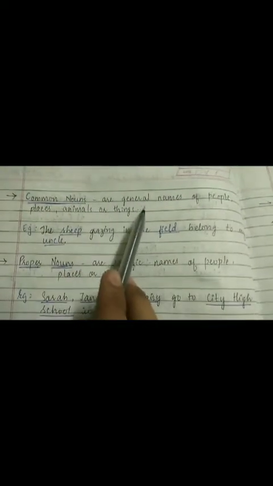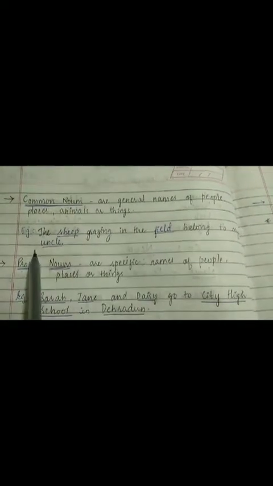Let us see the first kind of noun, that is common nouns. So, common nouns are the general names of people, places, animals or things. For example, the sheep grazing in the field belonged to my uncle. In this particular example, the names are the sheep, the field and the uncle. The sheep is a name of an animal, the field is a name of a place and uncle is a name of a person. That's why these three are called nouns, which are considered common nouns.